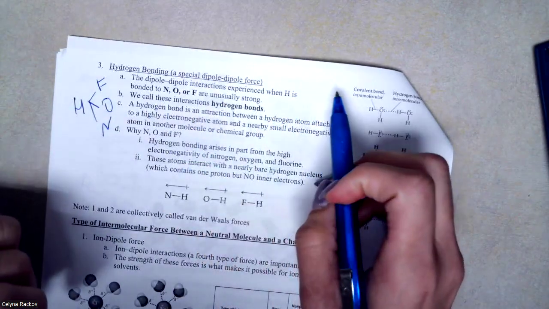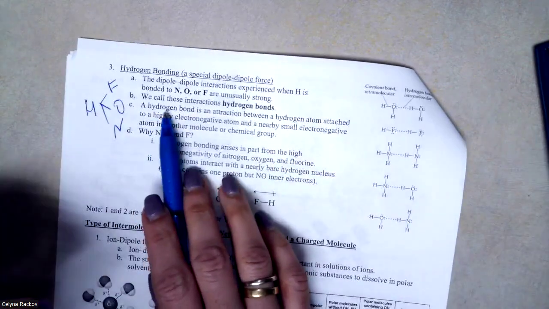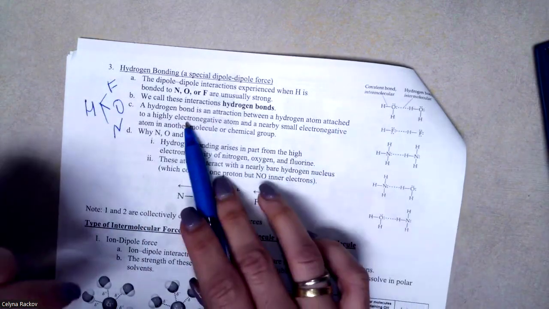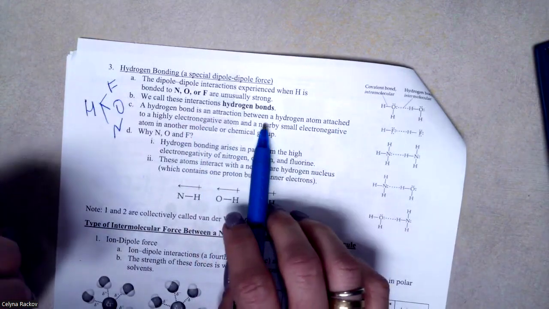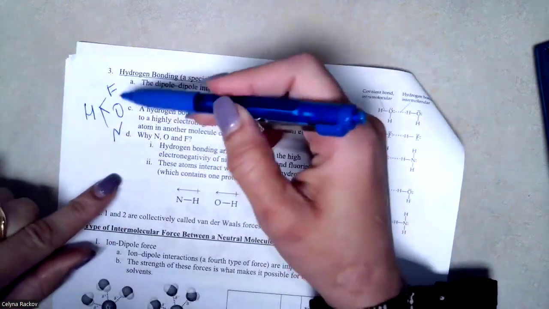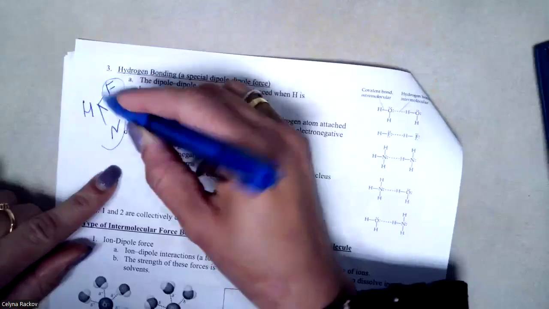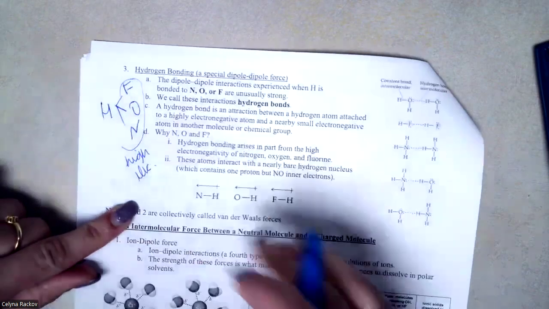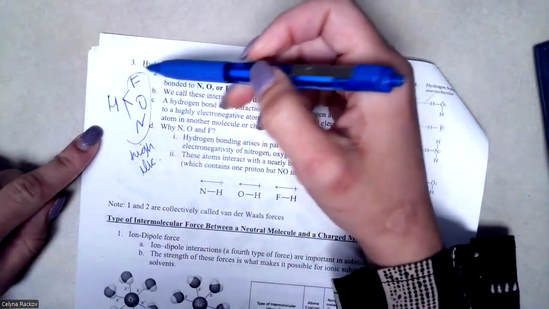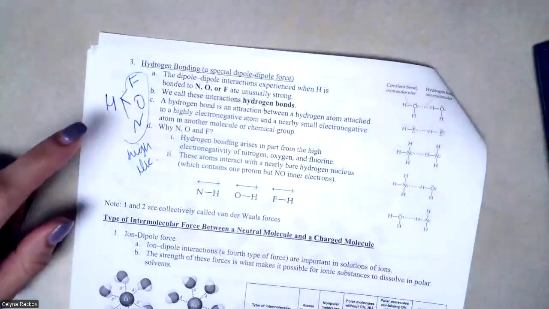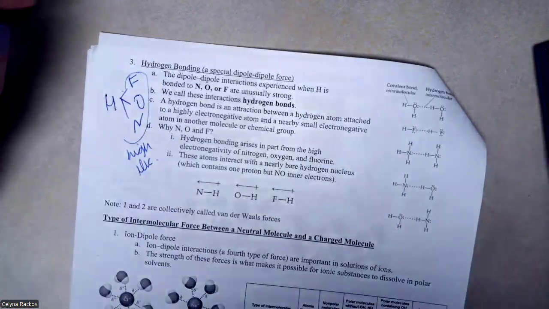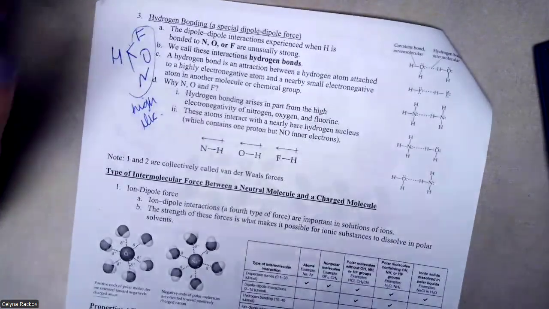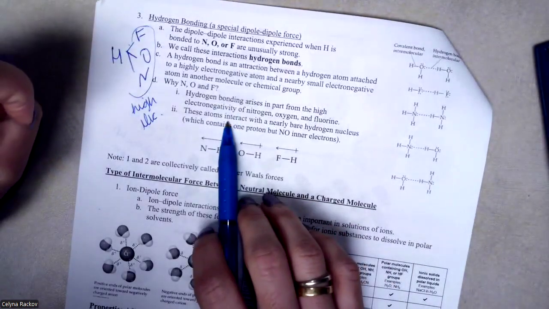Because of the electronegativity difference. A hydrogen bond is an interaction between a hydrogen atom attached to a highly electronegative atom, and fluorine, oxygen, and nitrogen have high electronegativity. This large electronegativity difference makes hydrogen bonding stronger than a normal dipole-dipole interaction.